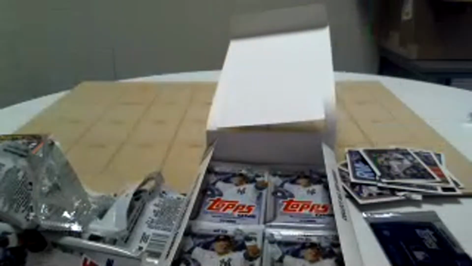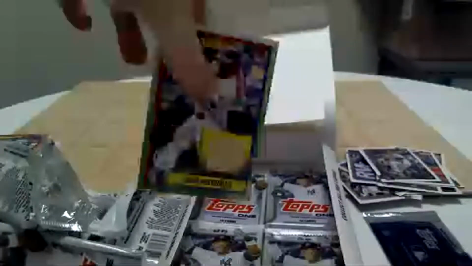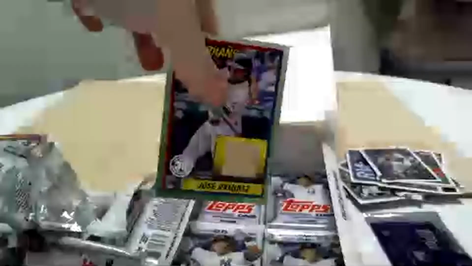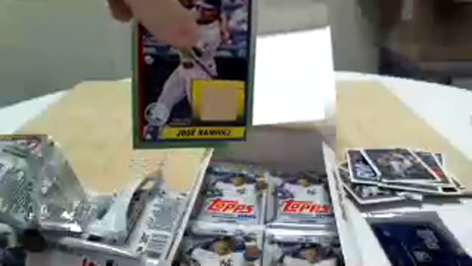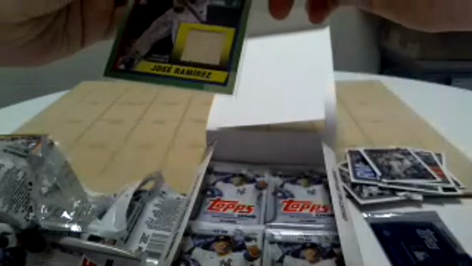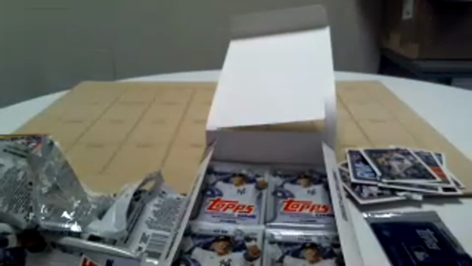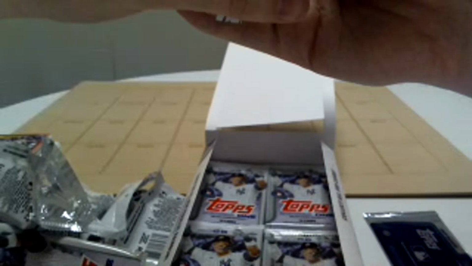I just quickly going to put it in a top loader. Also, if there's any cards specifically as I go through that you'd like me to top load, let me know. I'm just going to do this now just because it's a hit. And then we're going to put it to the side. Okay. All right.